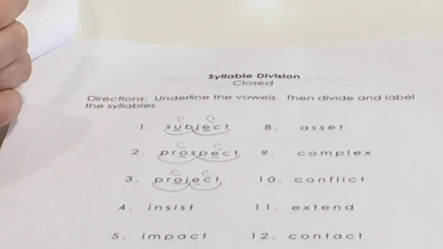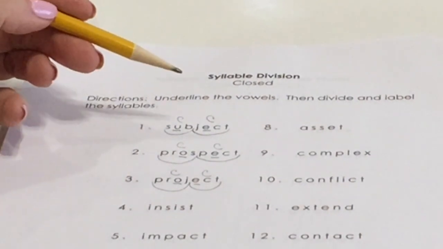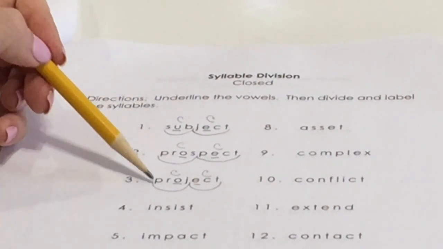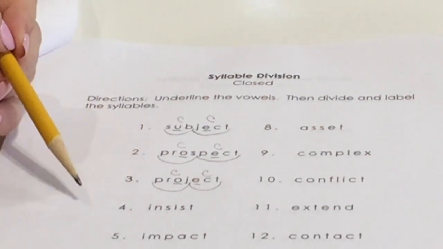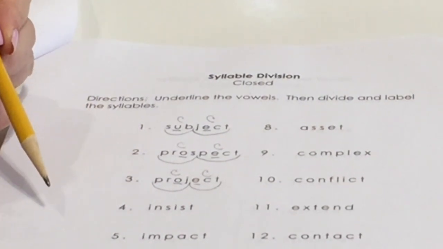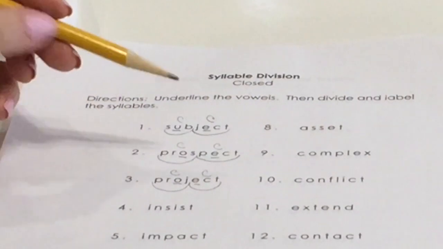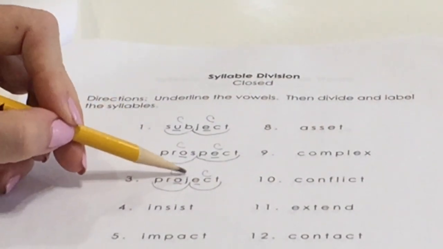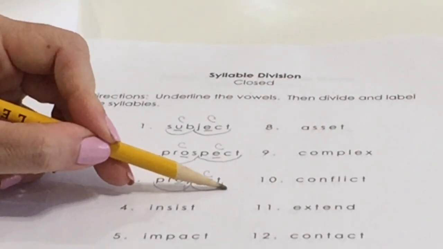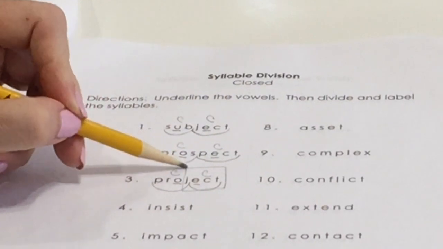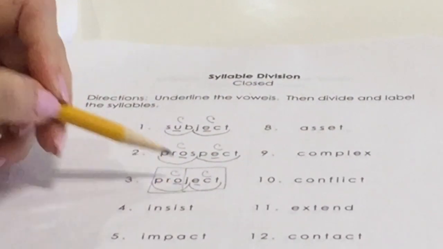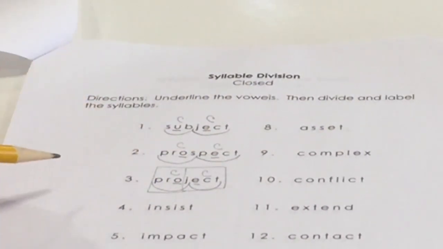I can project my voice, or I can have a project, and we're going to talk about later the difference between a syllable and a morpheme, and a unit of meaning is what a morpheme is. So if we were looking at this for morphemes, this would be a unit of meaning, and this would be a unit of meaning because it means to throw forward, okay?